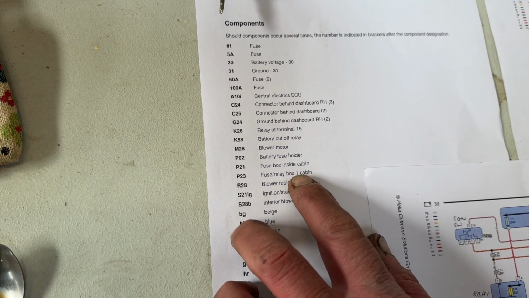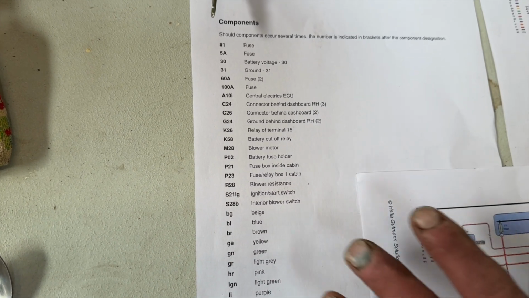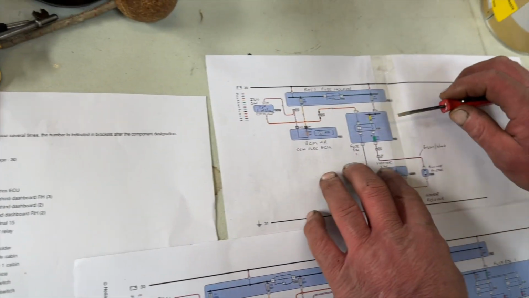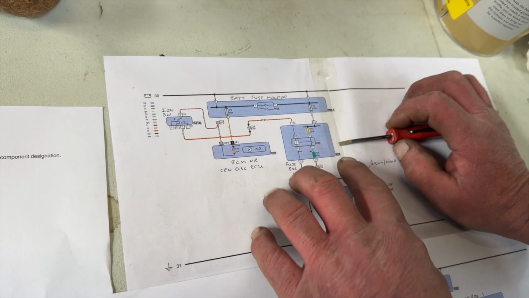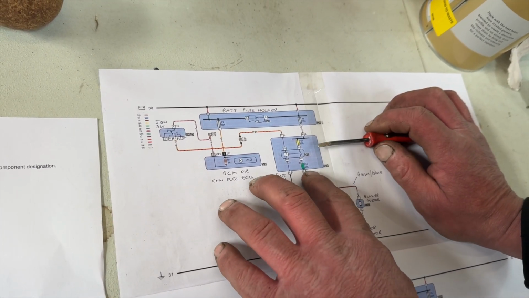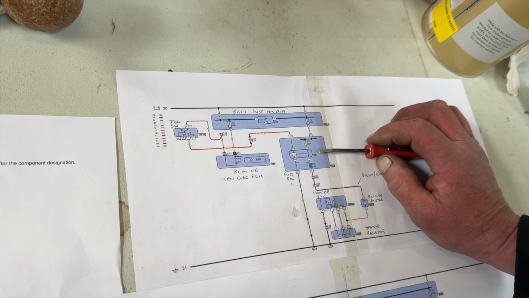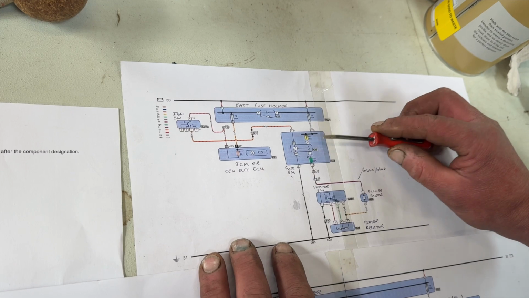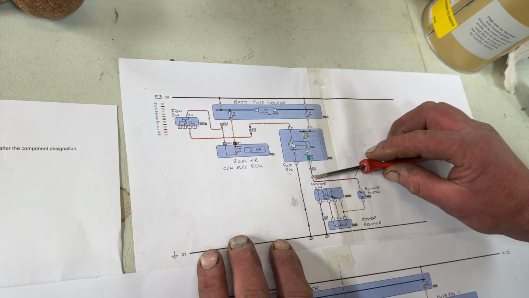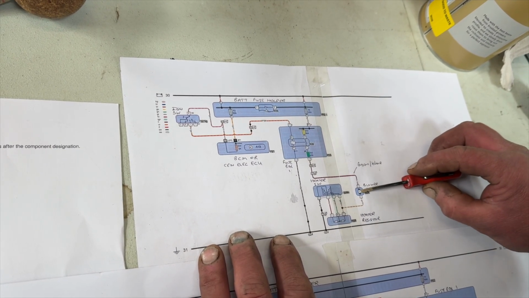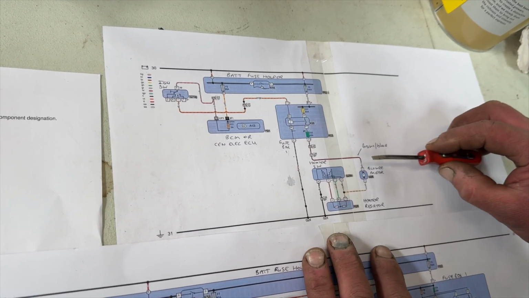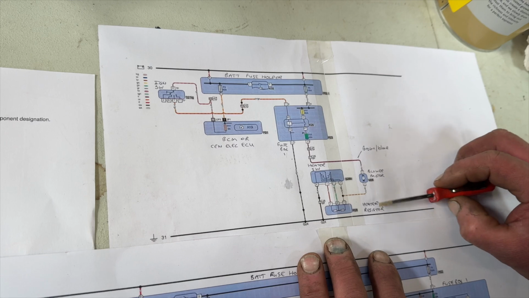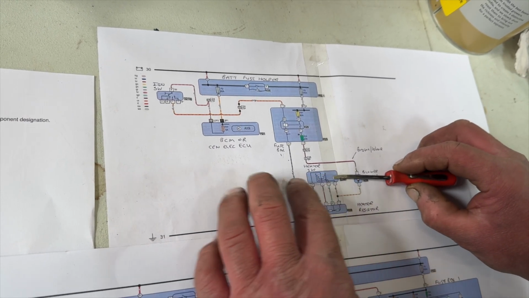But you can't always go by these wiring diagrams. This relay, K26, is definitely in one of the fuse boxes. That relay supplies the blower motor. So you've got a live out to the blower motor here, and then it's earth switched via the heater resistor pack through this one.